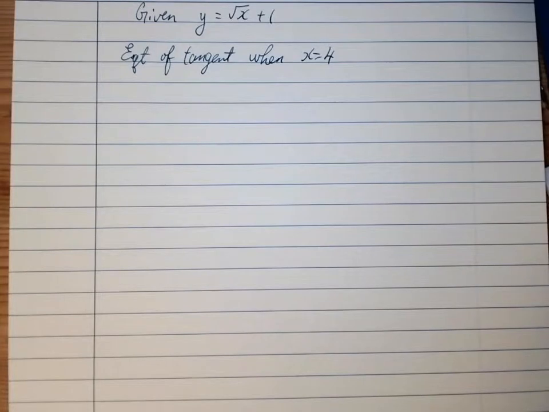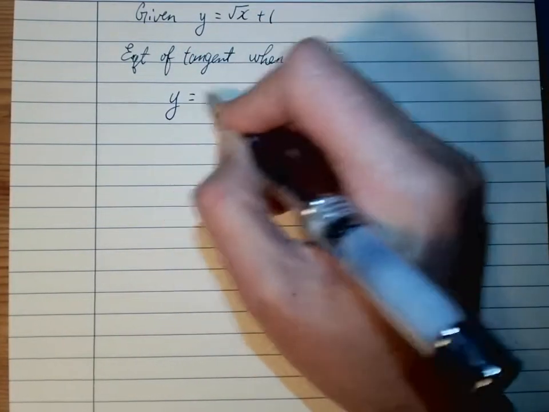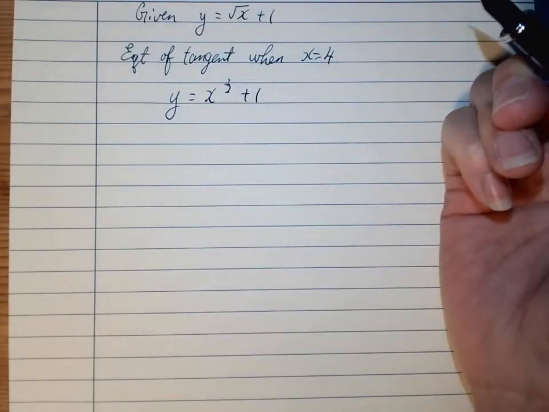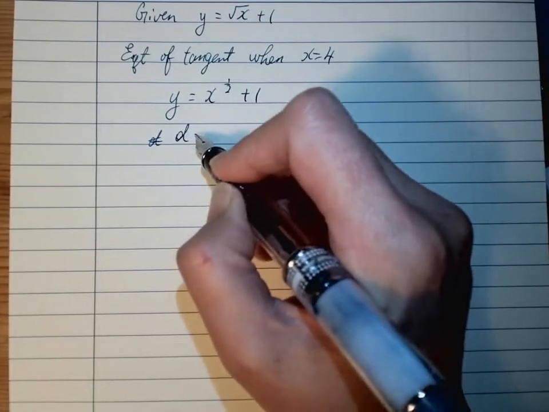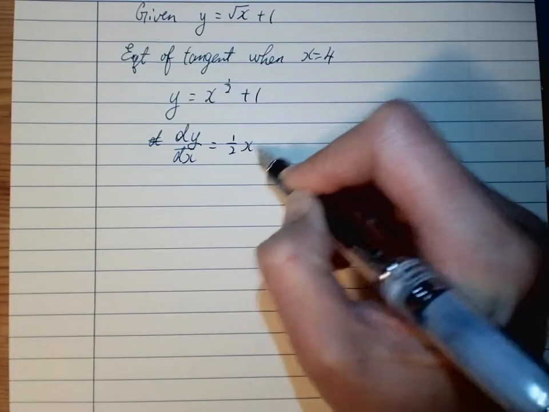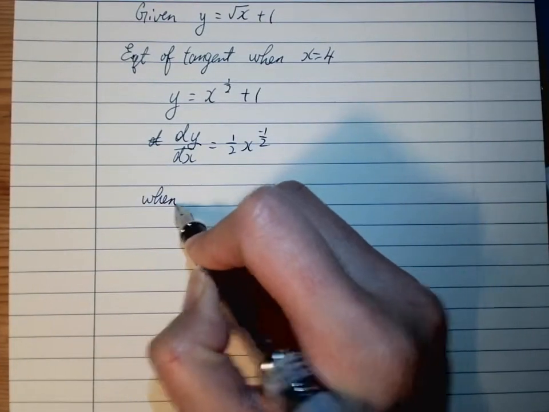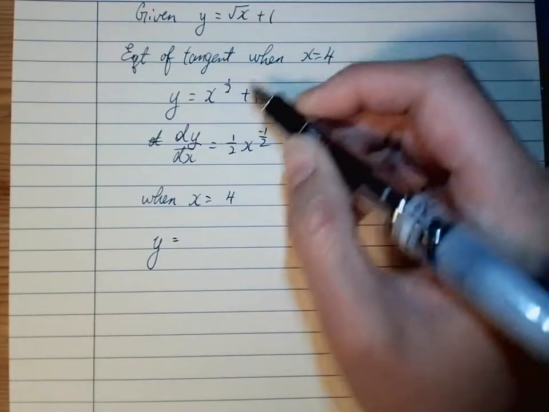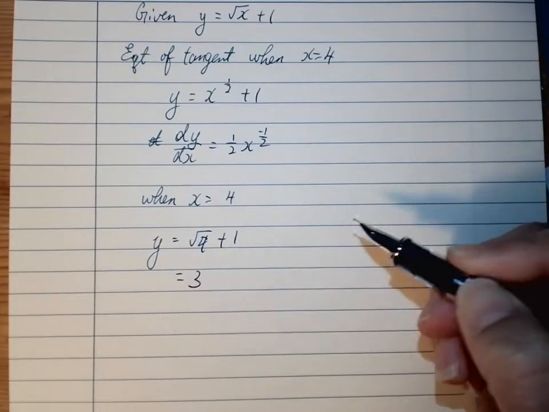So now, first of all, a few things. I need to differentiate that, but I do not like the square root, so I change it to a power. And then I differentiate it. So when x equals 4, y would be equal to root 4 plus 1, which is 3.